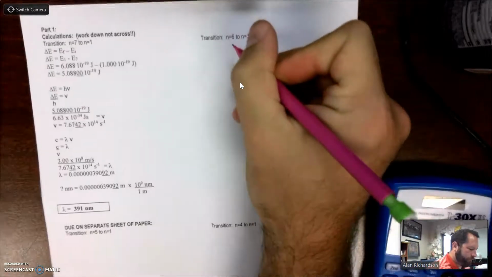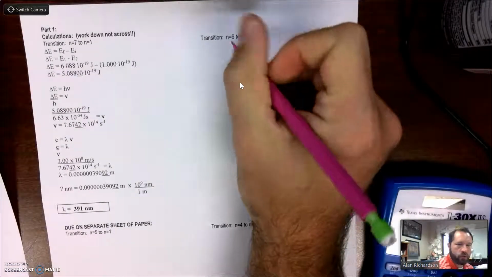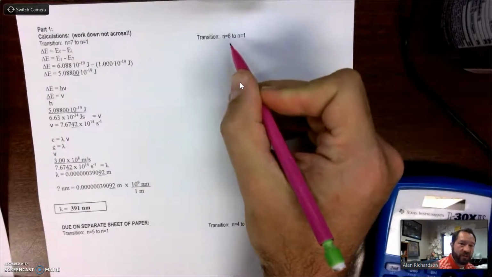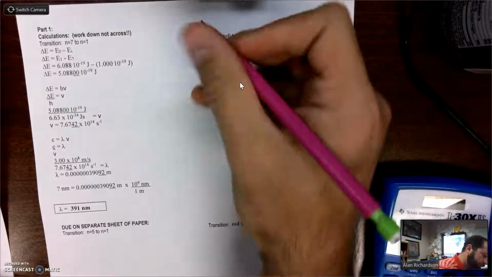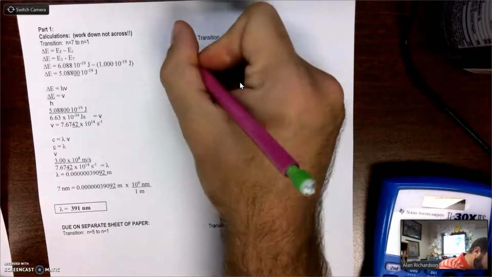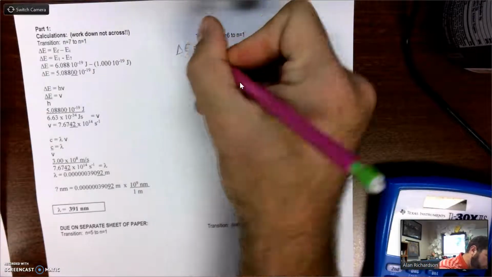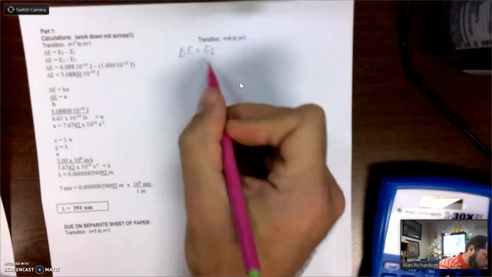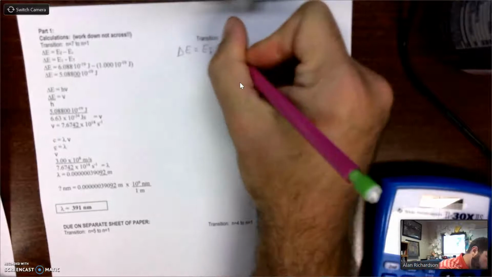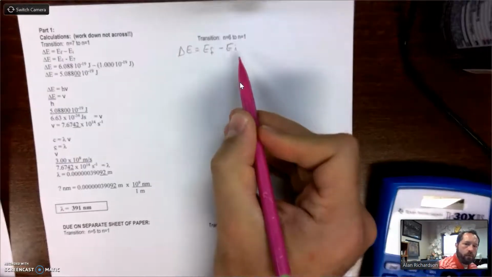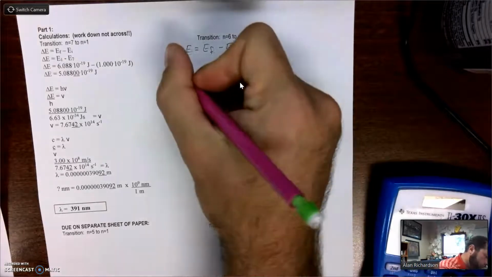As an example, from n equals 6 to n equals 1. So this is from the 7th energy level down to the 1st. This one will be from the 6th energy level down to the 1st. So our change in energy, this delta symbol, it's a triangle, represents the change in energy, and that's always going to be your final energy, so F for final, minus your initial energy. So where you ended up, minus where you started.